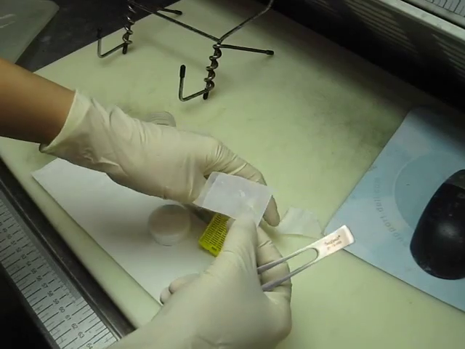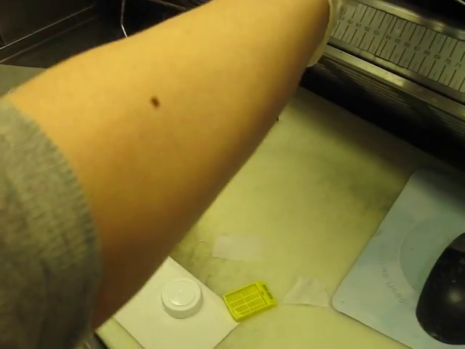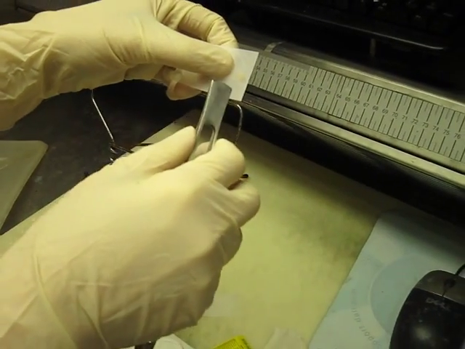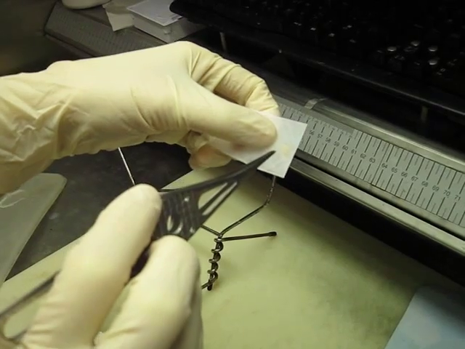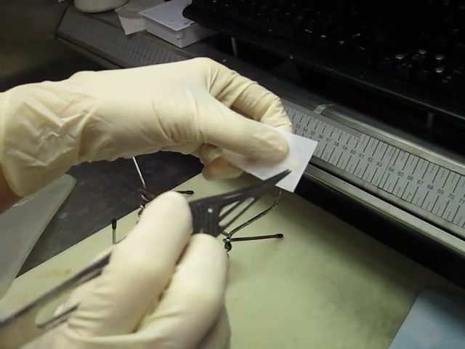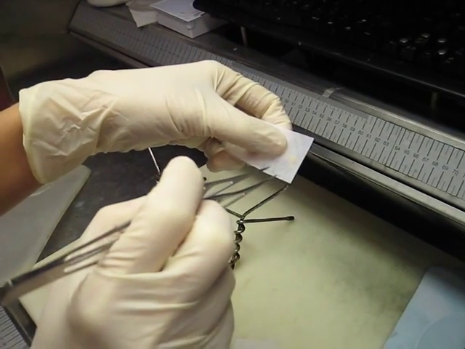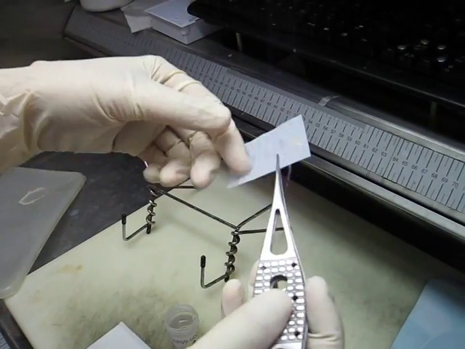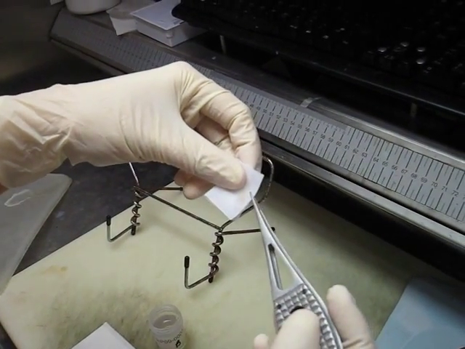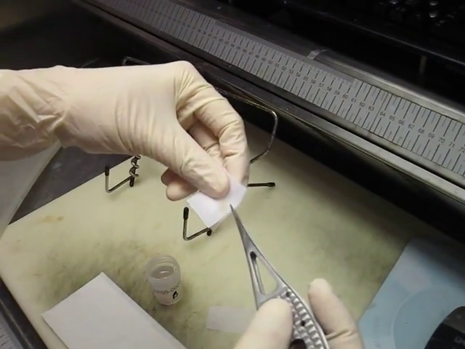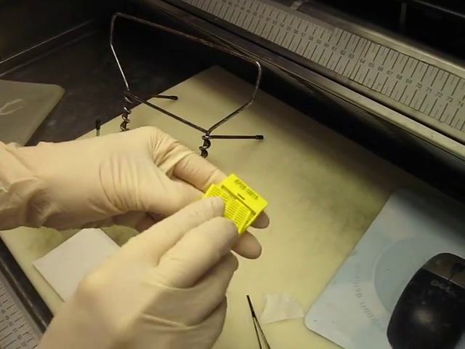So this particular specimen, at this point, the person grossing would say, or type into the computer, received in formalin labeled as such and such is a 0.5 by 0.5 by 0.3 centimeters tan white tissue fragment. And the specimen is entirely submitted. You have to specify whether it's entirely submitted or partially submitted. So this specimen is entirely submitted in one cassette.